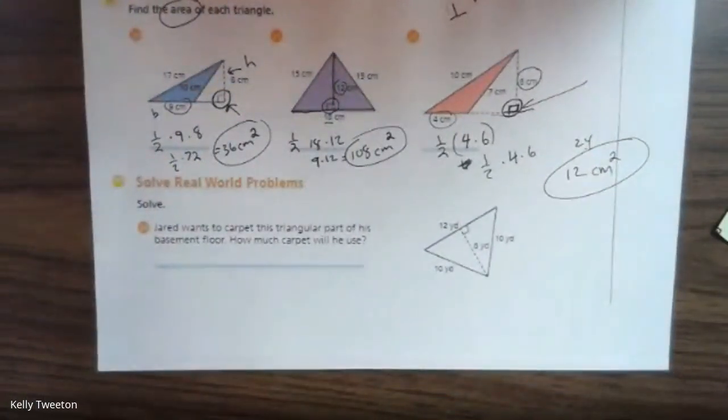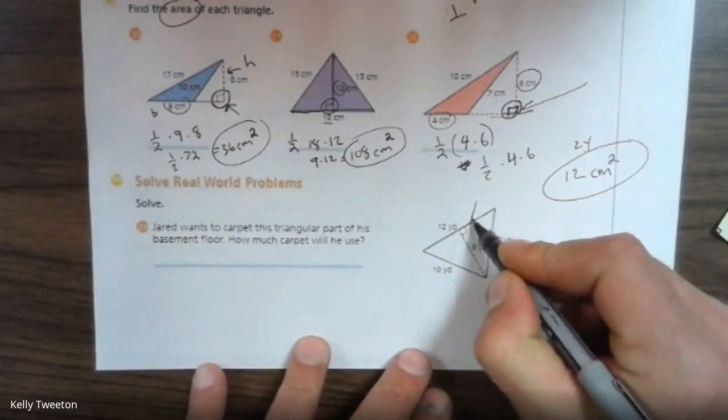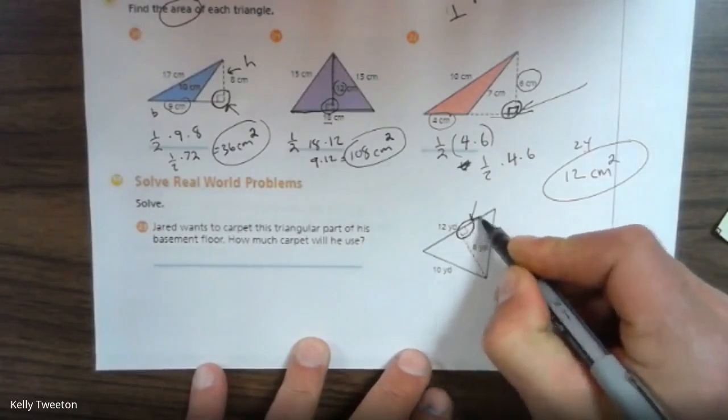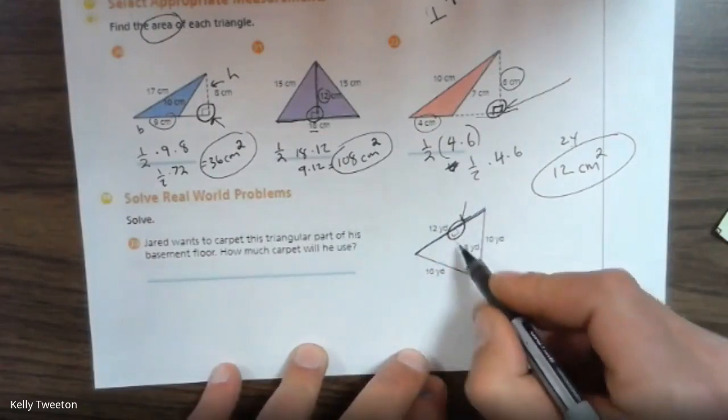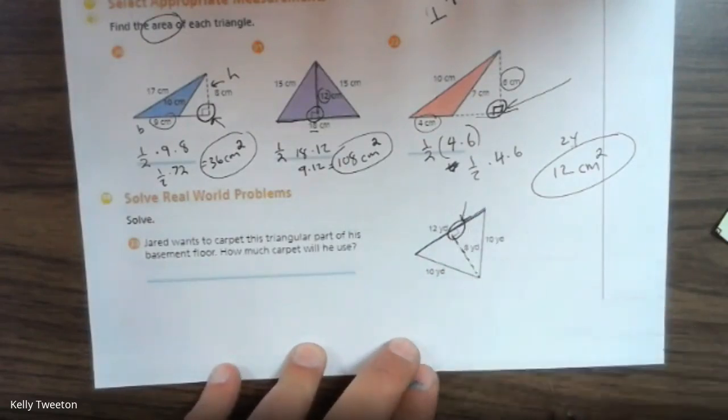Bottom here. Jared wants to carpet his triangular part of his basement floor. How much carpet will he use? Okay. Again, 4 numbers. What are we going to focus on? What should I be looking for? Let's go with Eli. What am I looking for? Yes, that. We're looking for that thing right there. Focus in on that. That's going to say, here's my base, and here's my height, dotted line.